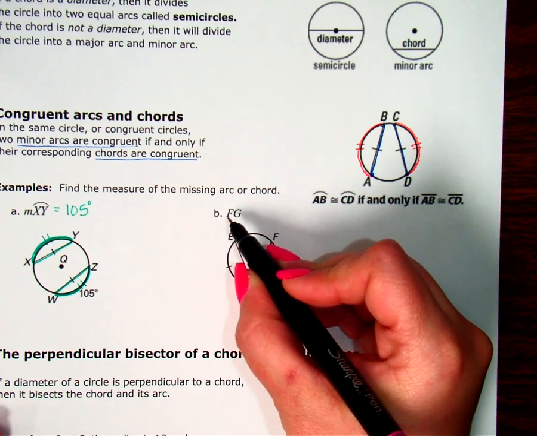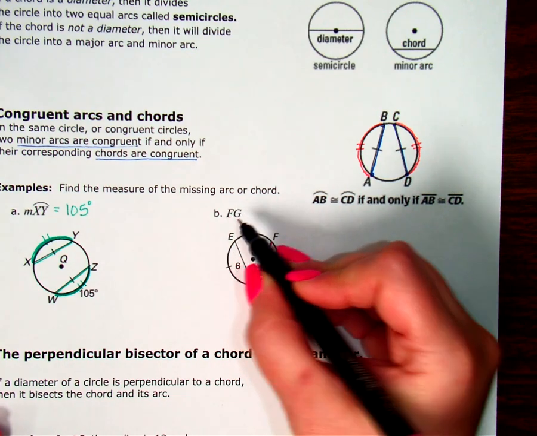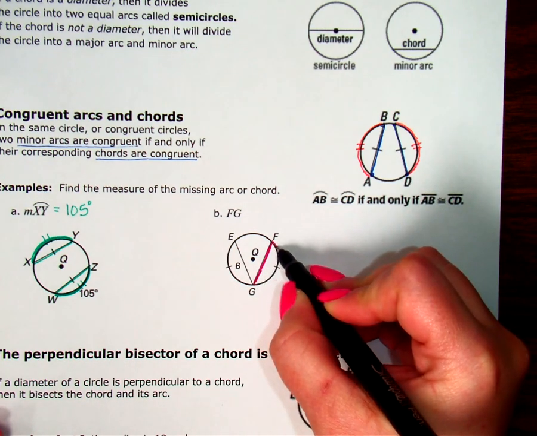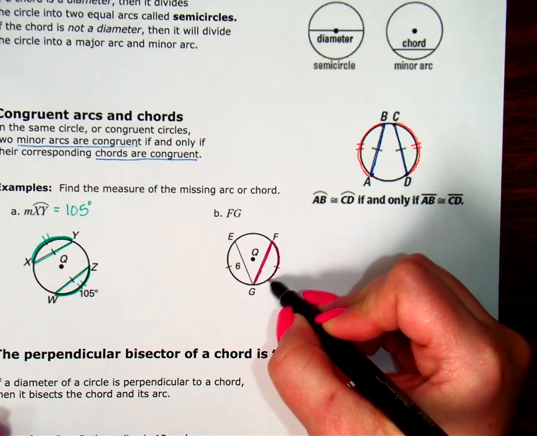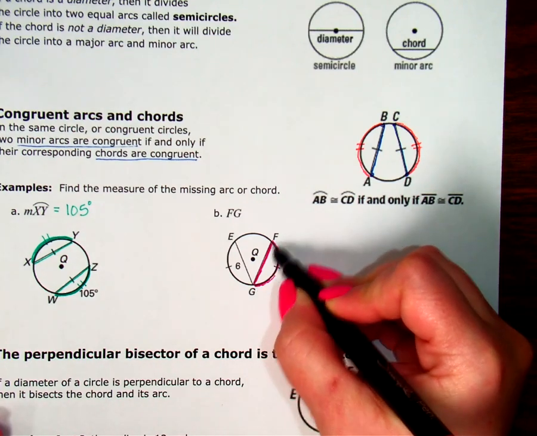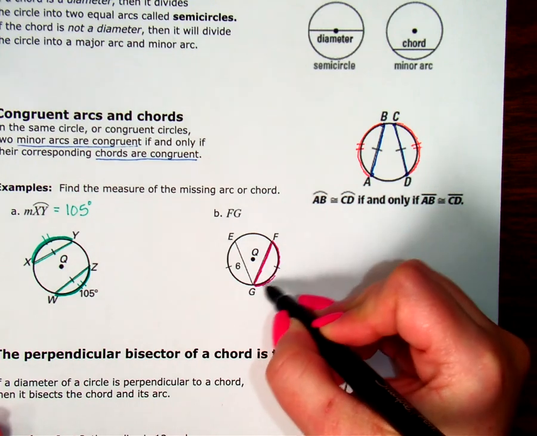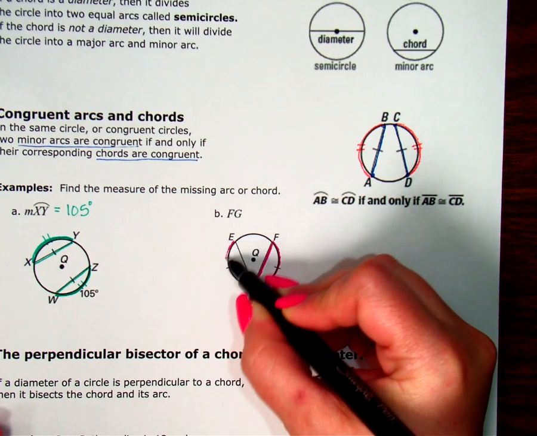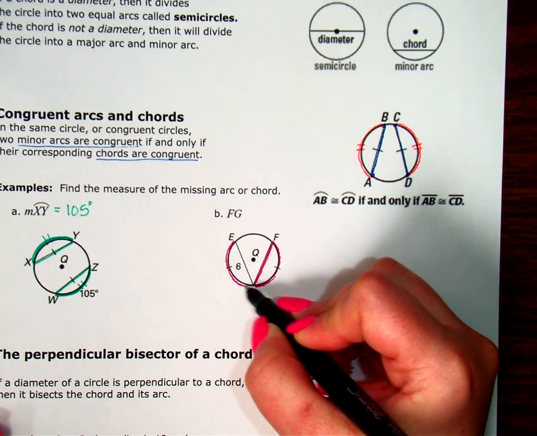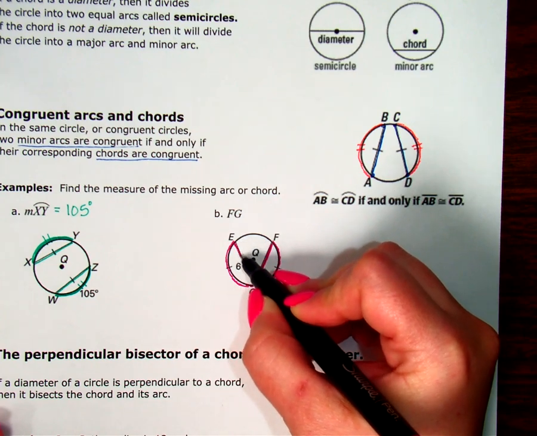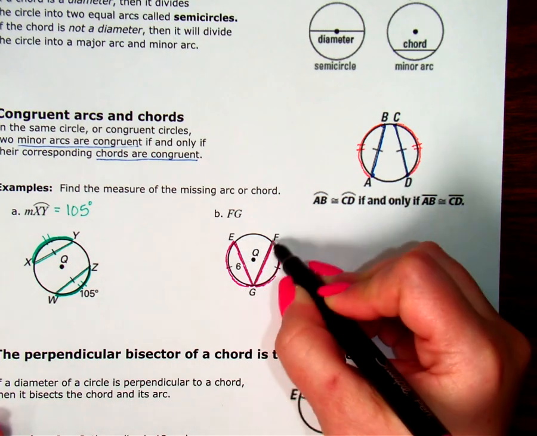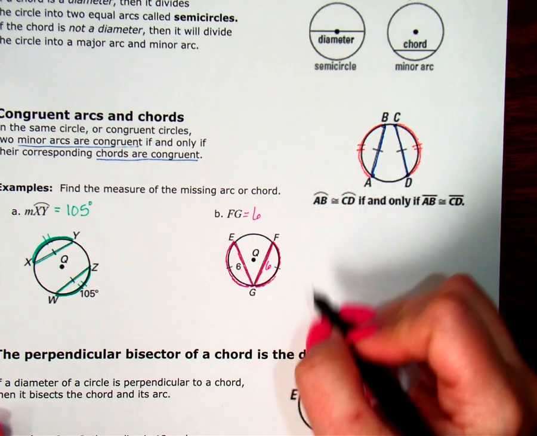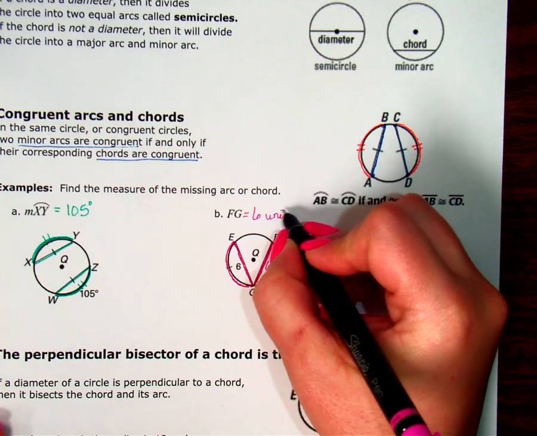How far is it from F to G? And it's always the straight line distance. So from F to G, I want to know how long that piece is. And I can see its intercepted arc has a tick mark on it. So that means this chord will match the arc that matches FG's arc. So I can see the tick mark, so this arc, and the chord that intercepts that arc has a length of 6, so that means FG also has a length of 6. And we don't know the units here, so I'm just going to say units.